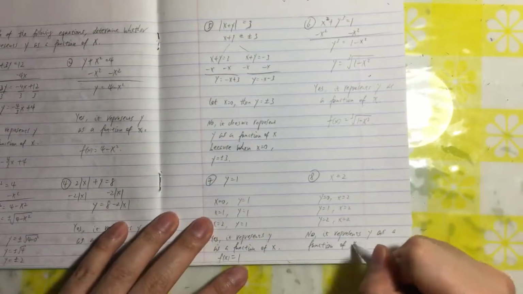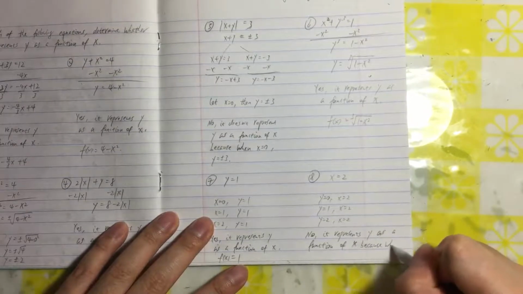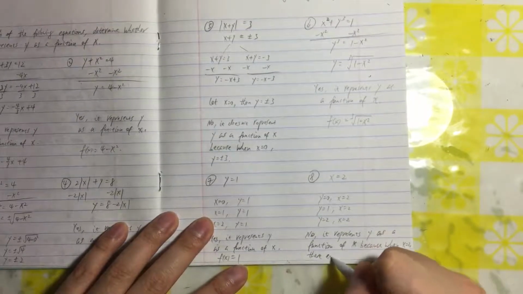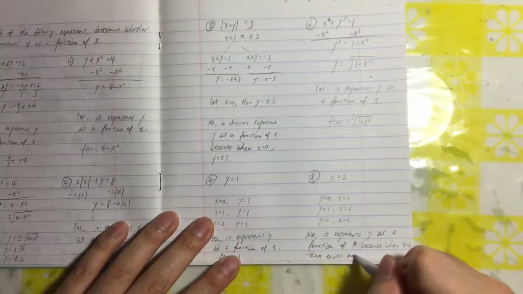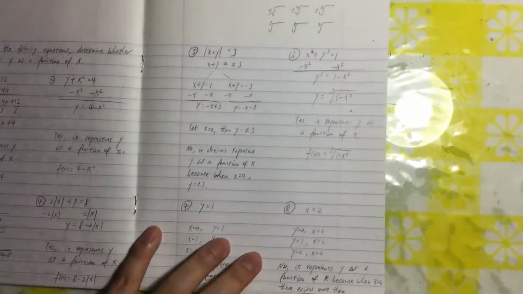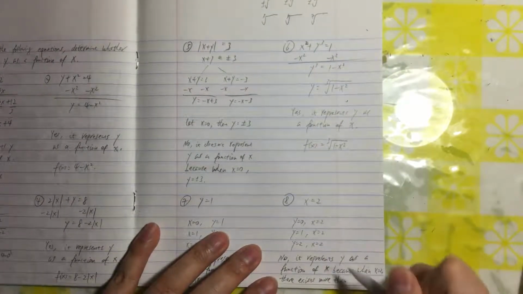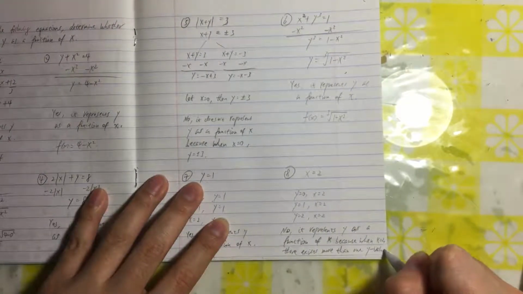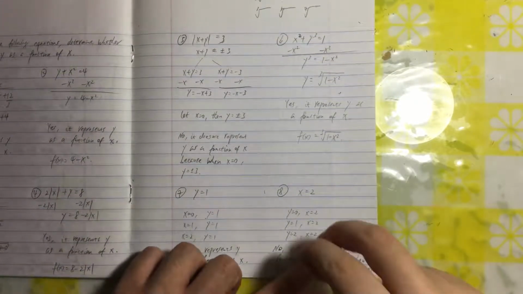Because when x is 2, there exists more than one y values. Sorry, that's a mistake.